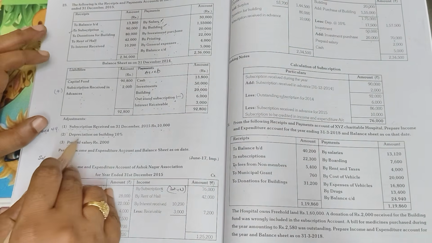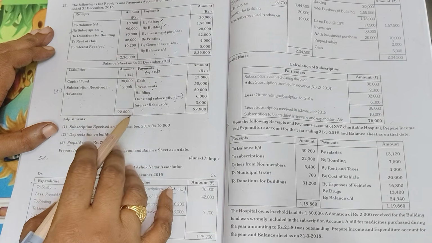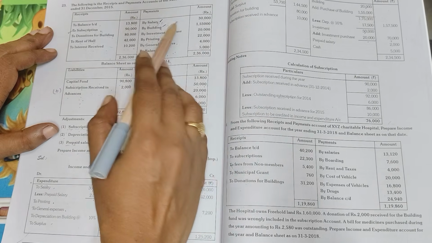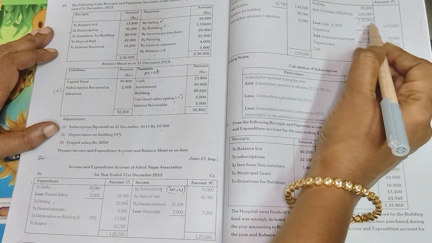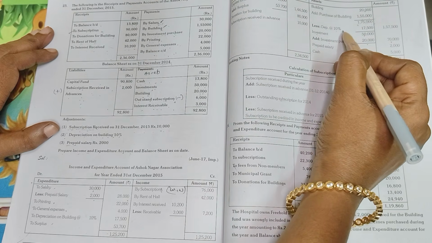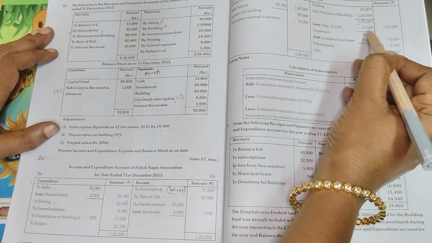Next, second one, depreciation on building 10%. So depreciation on building, what is the building value? Actually last year 20,000 is there and this year we purchased 1,55,000. Total how much? 1,75,000. Yes. On 1,75,000, apply 10%. How much 10% value? 17,500. 1,75,000 into 10%, you will get 17,500.